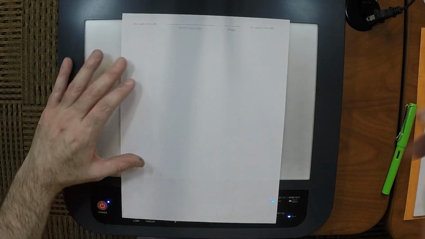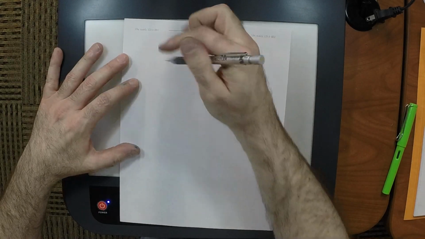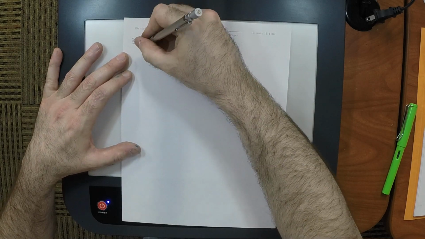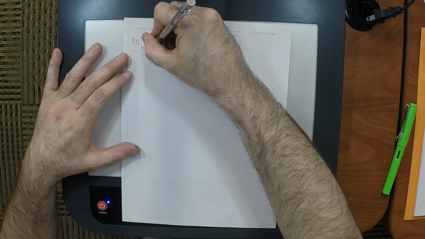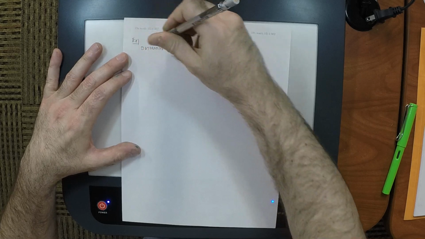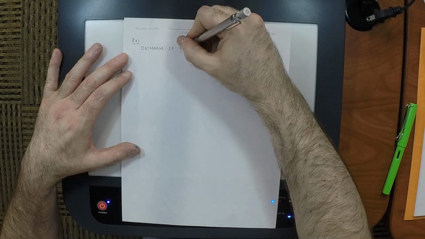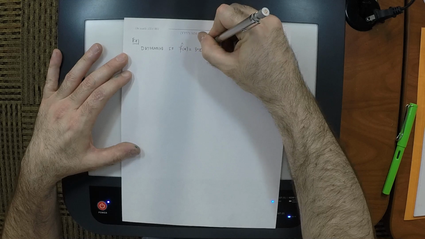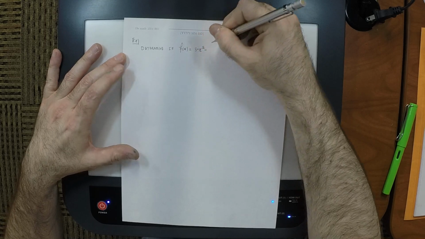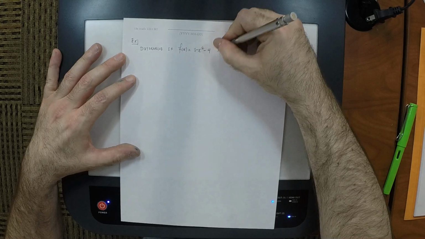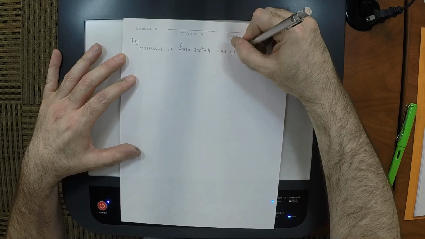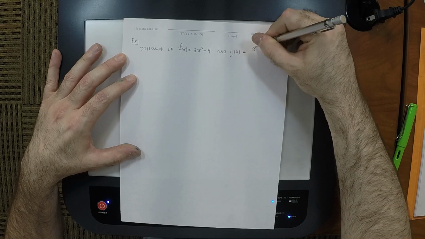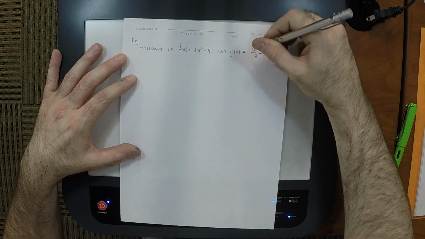So I can't remember if it was Monday or Wednesday, but at any rate, recently, we had a question like this. It was something like, determine if f of x is equal to 3x squared minus 4, and g of x is equal to the cube root of (x plus 4) over 3.